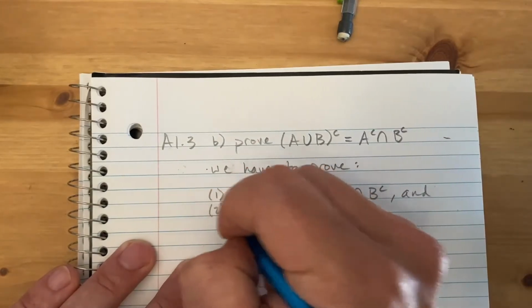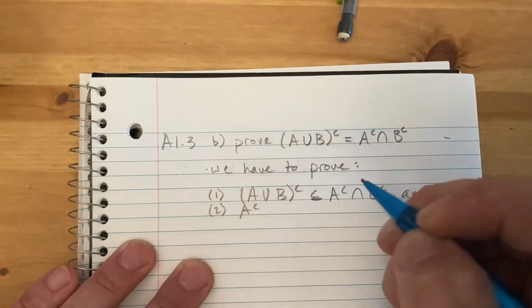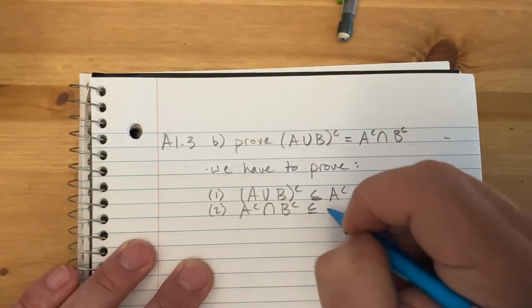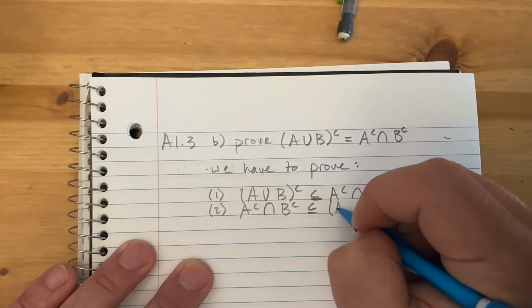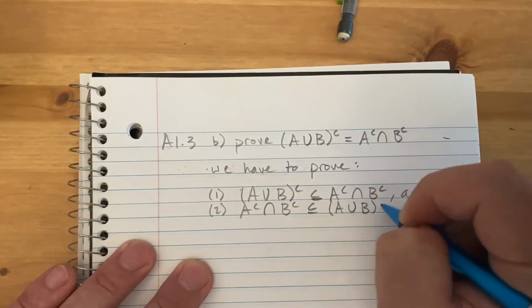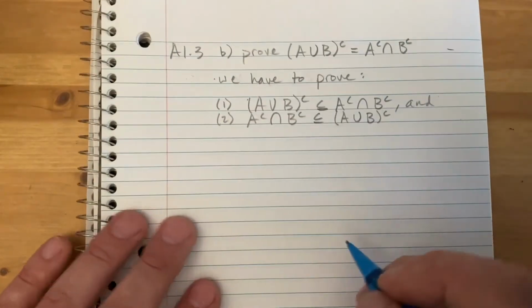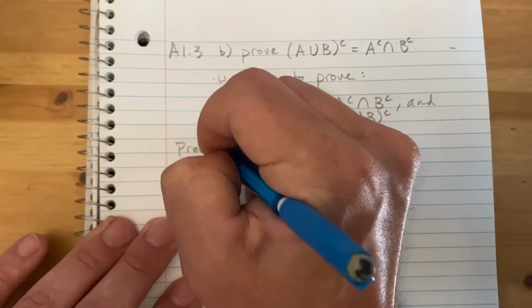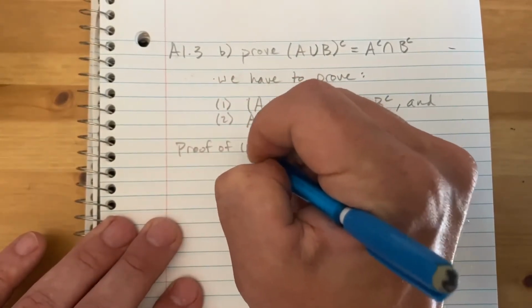And we have to also prove that A complement intersection B complement is a subset of A union B complement. So proof of one, start with the first part.